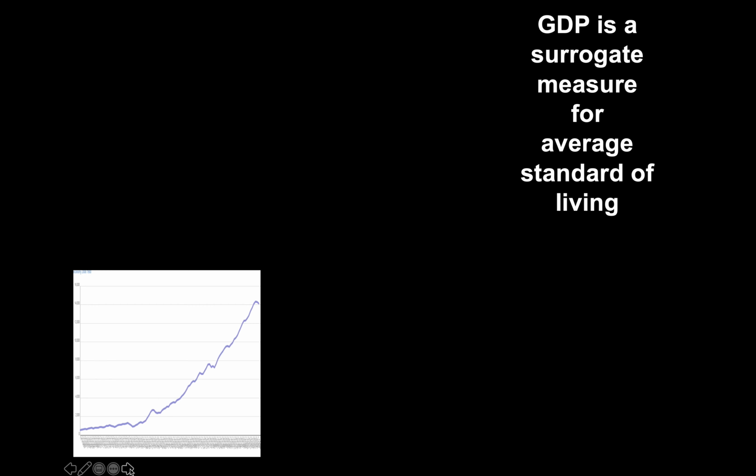Okay, so why do we even measure gross domestic product? Well, in a way, it gives us an idea of what the standard of living is for our people, for our population, okay? So, if we look back over history, and this goes back about 100 years, this particular slide, and you see this gradual increasing with some bumps along the way of our gross domestic product here for the United States.